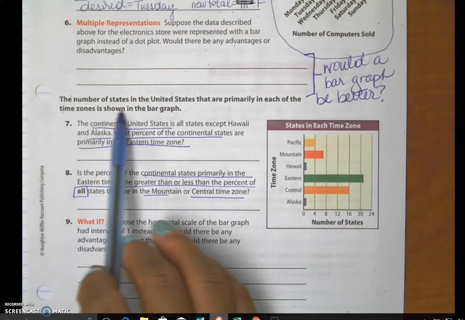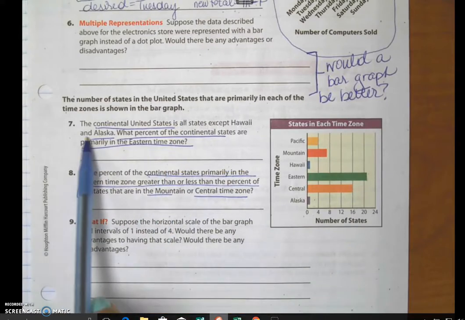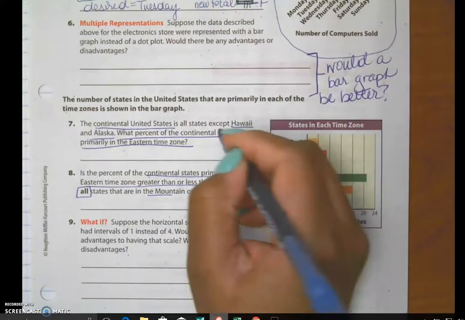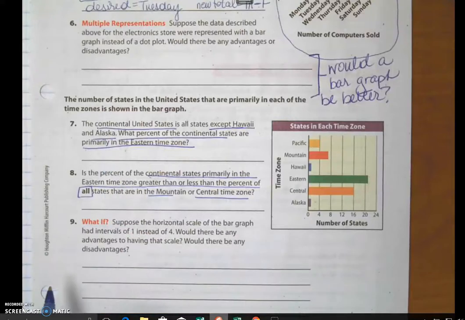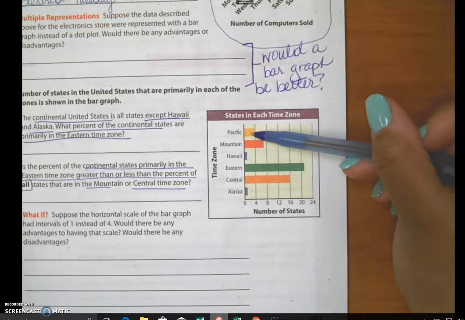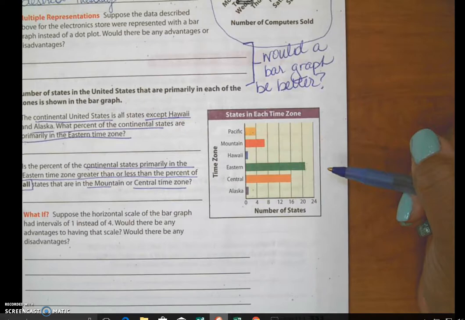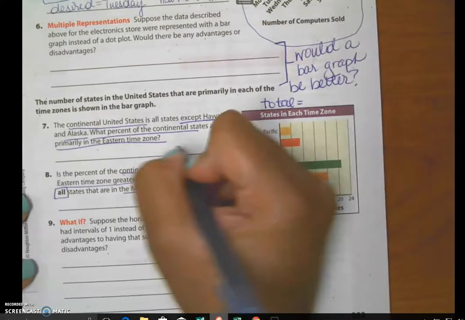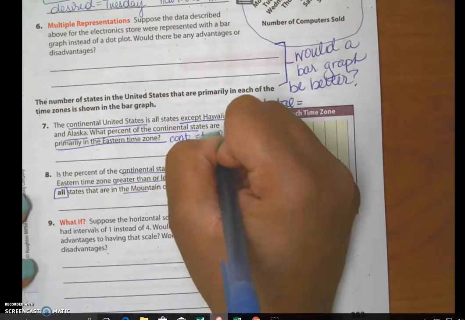Questions 7 through 9. The number of states in the U.S. that are primarily in each of the time zones is shown in the bar graph. 7. The continental United States is all states except Hawaii and Alaska. What percent of the continental states, that means not Hawaii and not Alaska, are primarily in the Eastern time zone? You need to label each bar. How many is this, this, this, this, this, and this? And you should know how many states there are in the U.S., and that will give you your total. But for your continental U.S., that equals your total minus 2.